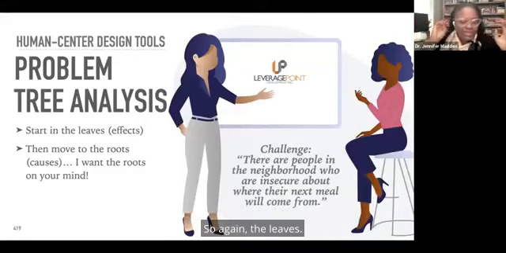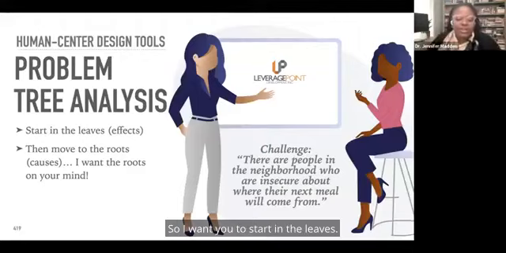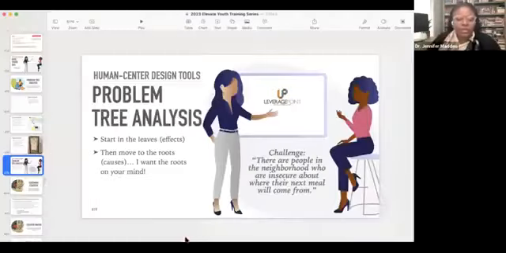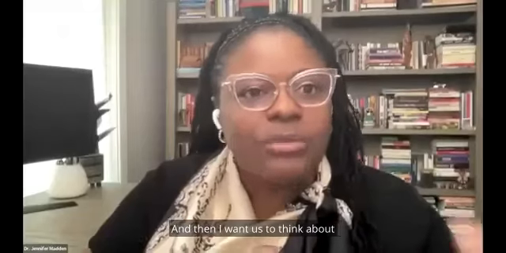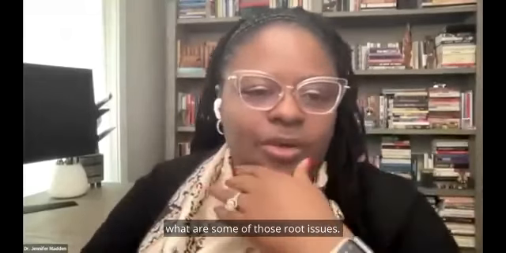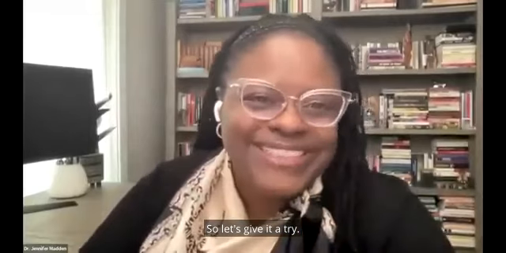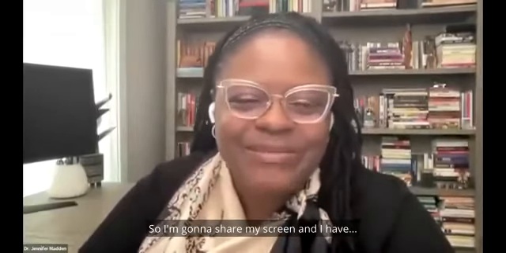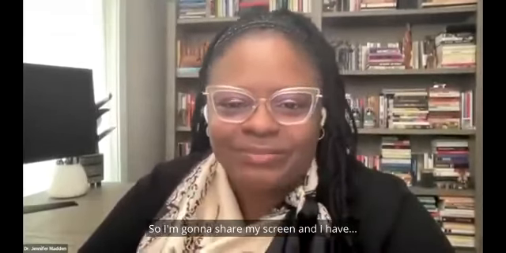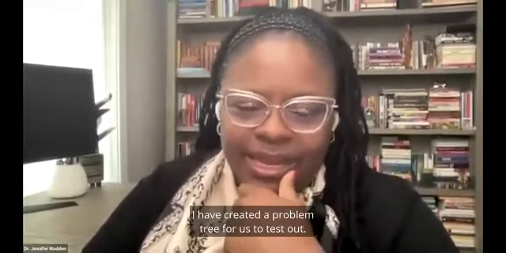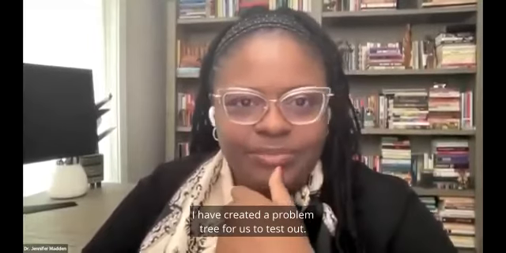So again, I want you to start in the leaves. And then I want us to think about what are some of those root issues. So let's give it a try. I'm going to share my screen, and I have created a problem tree for us to test out.